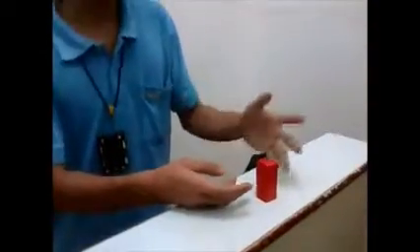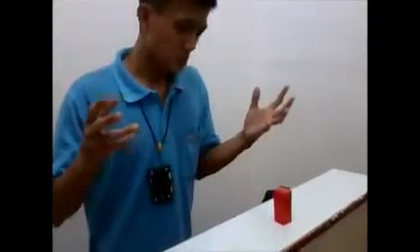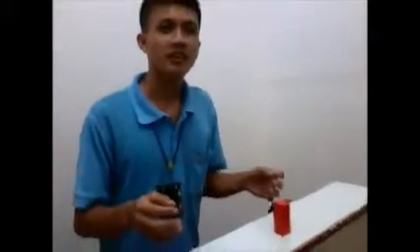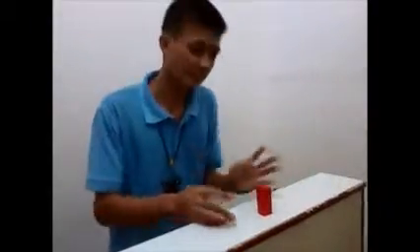Ta-da! So this serves as our tower, and our king and queen will be different. All we need to do is make our own crowns for the queen and king. So the queen has one crown and the king has another crown.